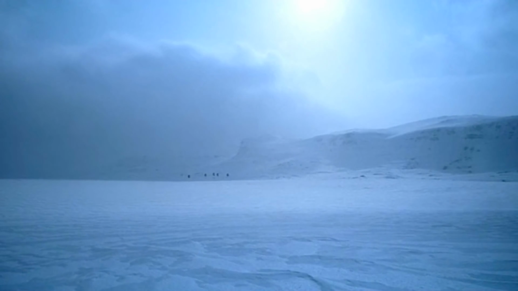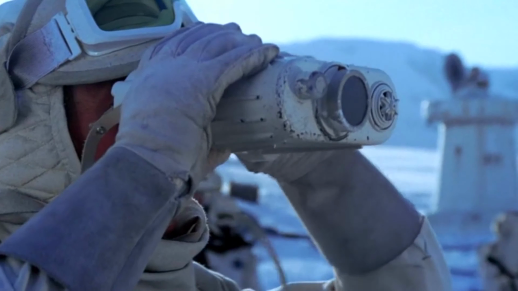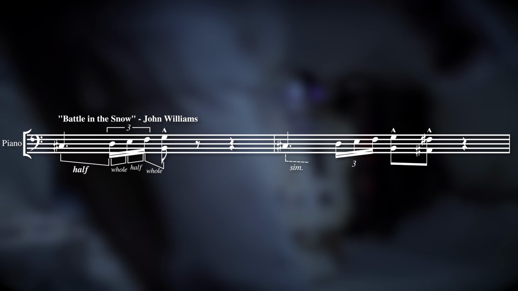The first, one that I'm sure many of you are very familiar with, is the Battle of Hoth sequence, written by John Williams. These cues are absolutely littered with references to the diminished scale. You can first hear it here at the beginning of the cue in the piano.